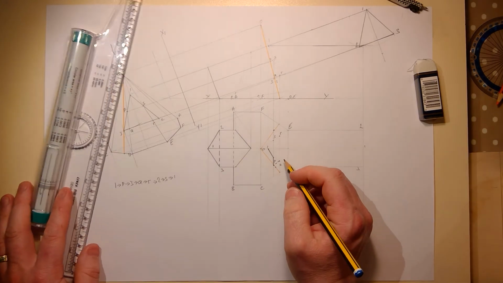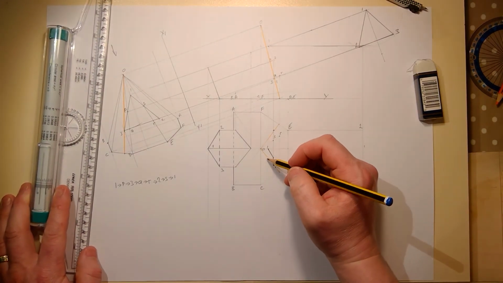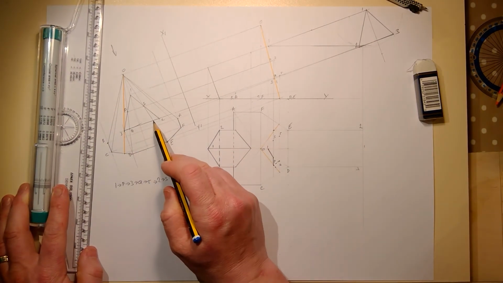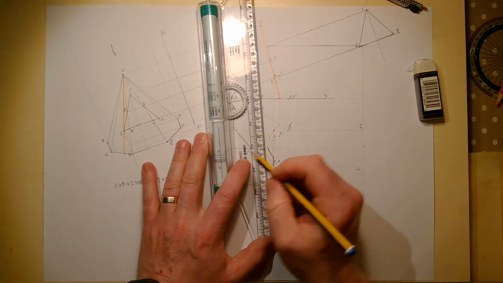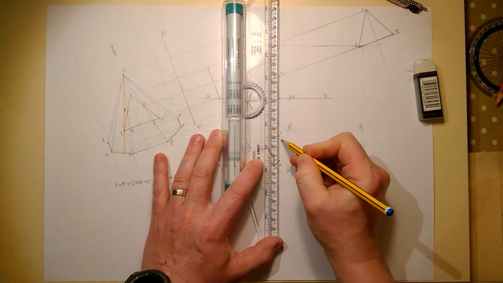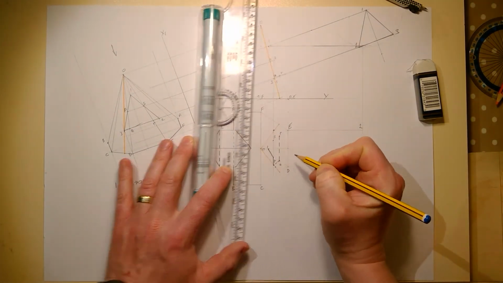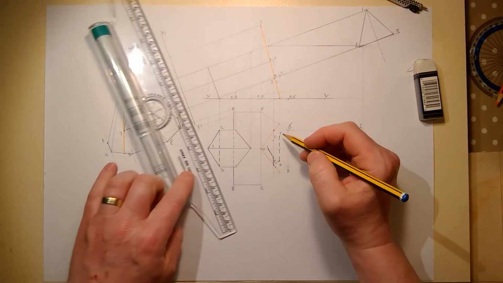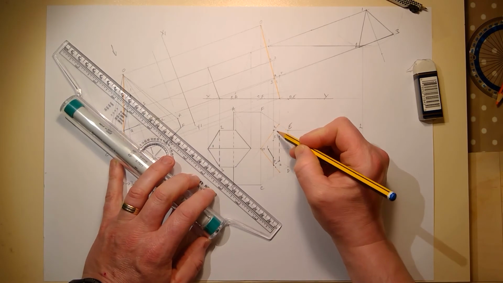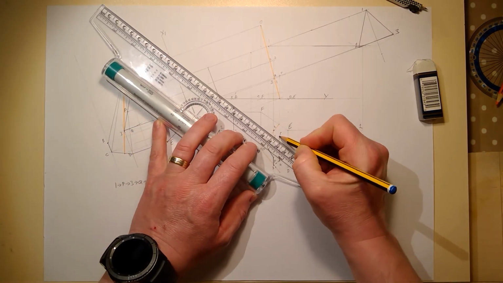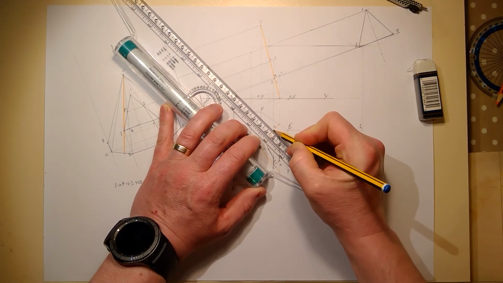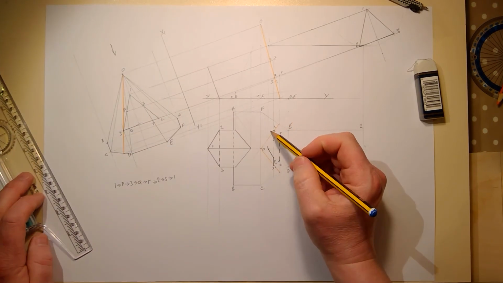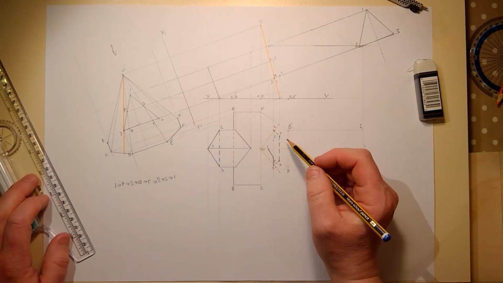That's a hidden detail line. And then we're going to go from Q straight across to my R. And again, that's underneath, so that's going to be hidden as well. And we're going to go from my R, again underneath hidden, over to point 2. Just here across from 3, there's 3, there's 2. Okay, and we're going to go from 2 back to S.